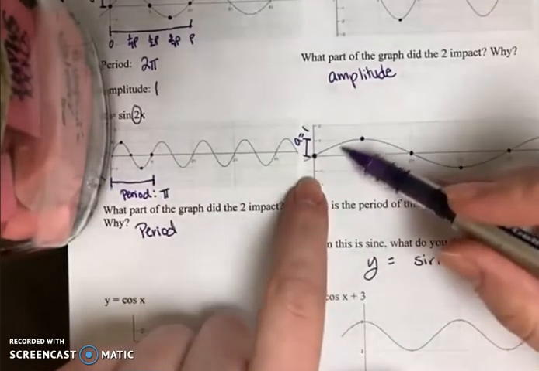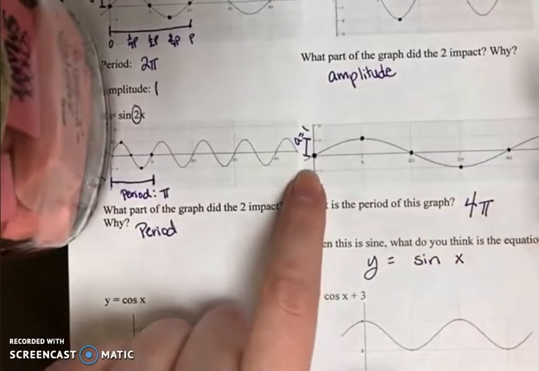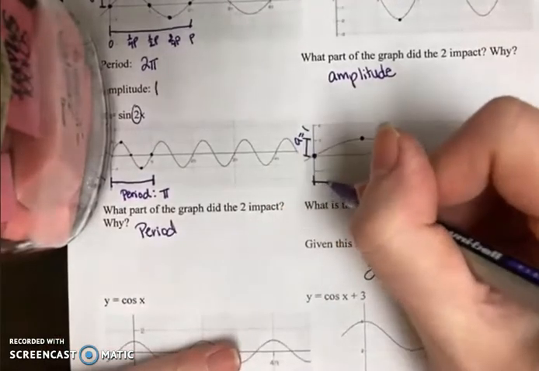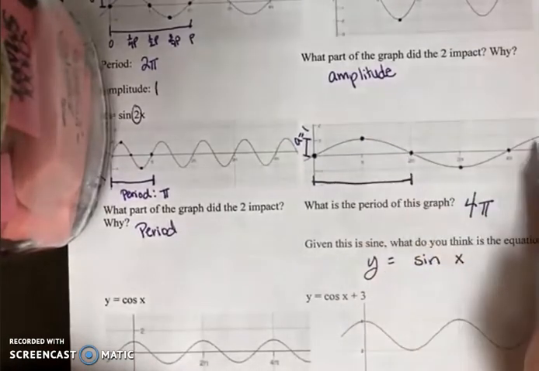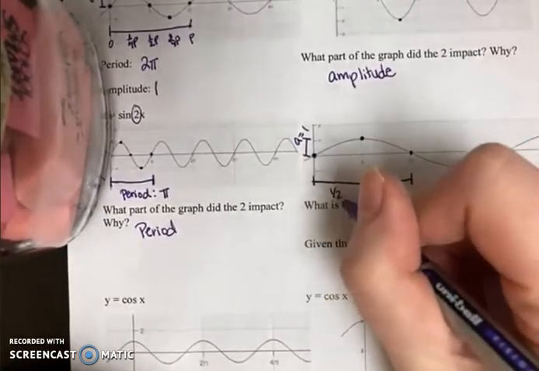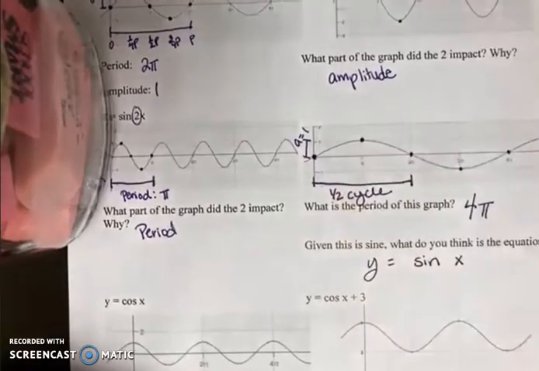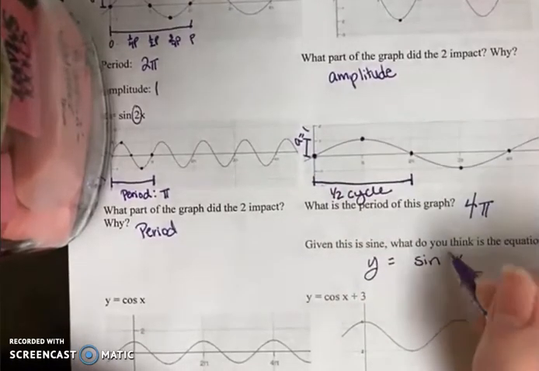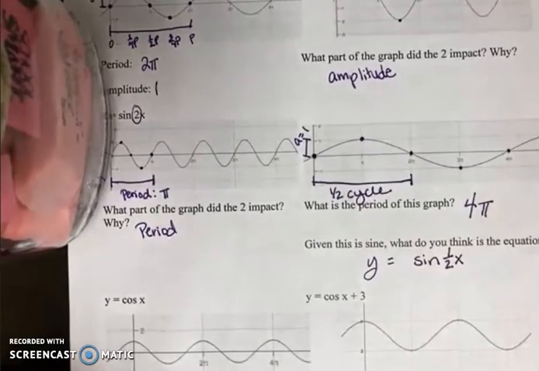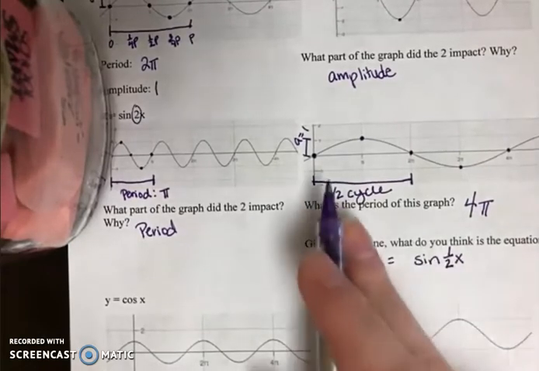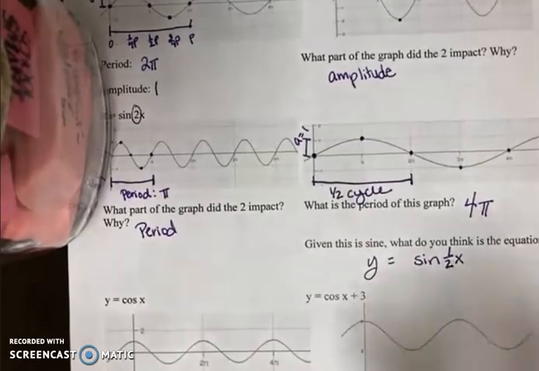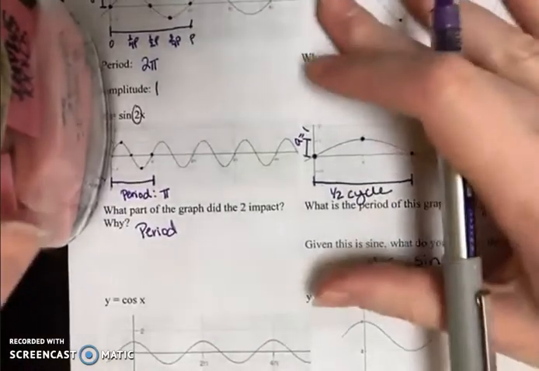Now, I don't even have a full cycle by the time I get to full pi. Instead, at 2 pi, I only have half of the cycle, which means I'm going to put a 1/2 in front of the x. So a fraction, so a number that's less than 1, created a compression, or it slowed the frequency.